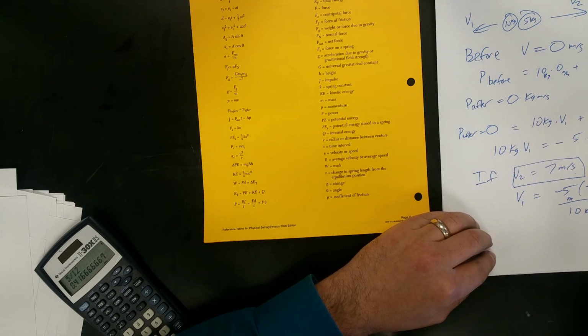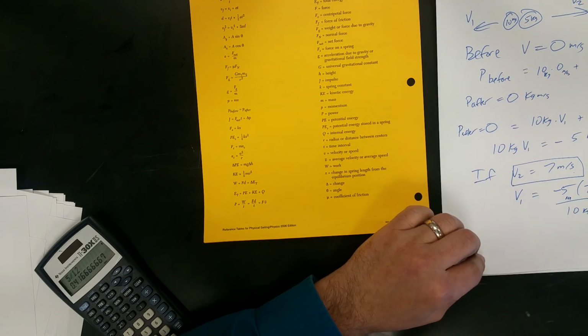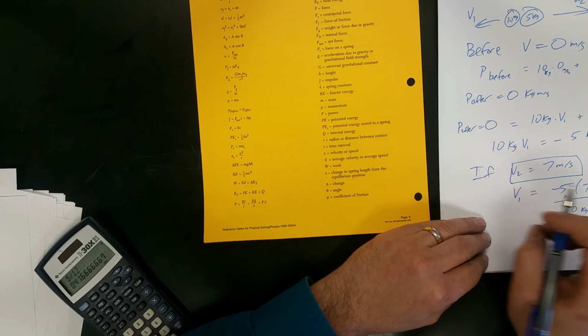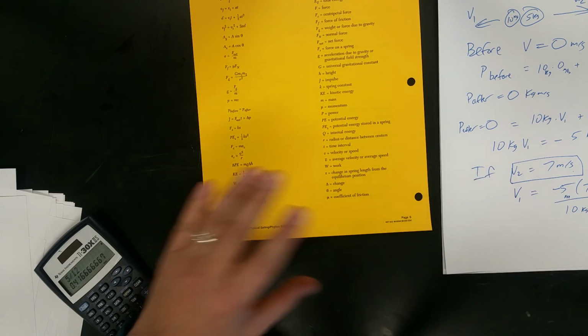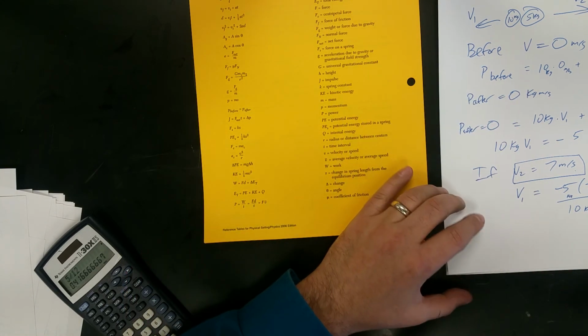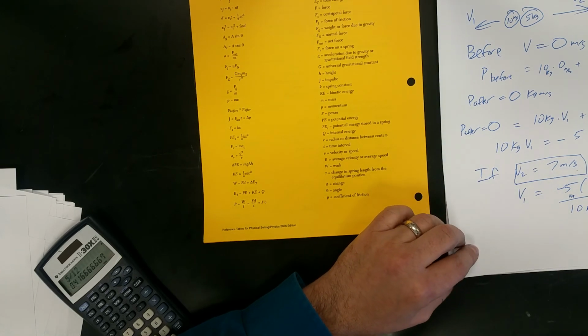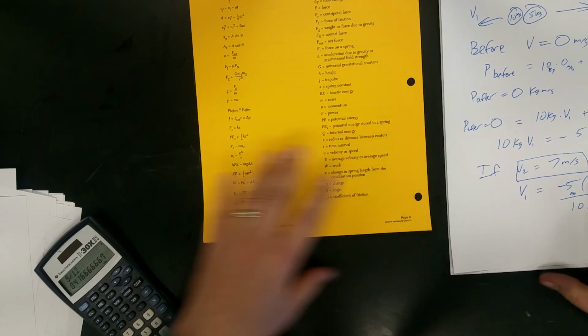So with these kinds of questions, just figure out whether you know what you know and plug them in, keeping in mind that you could, in theory, solve these also with Newton's laws if you really wanted to, combined with kinematics and things like that.